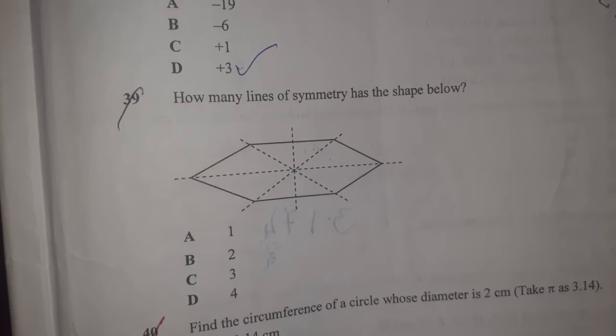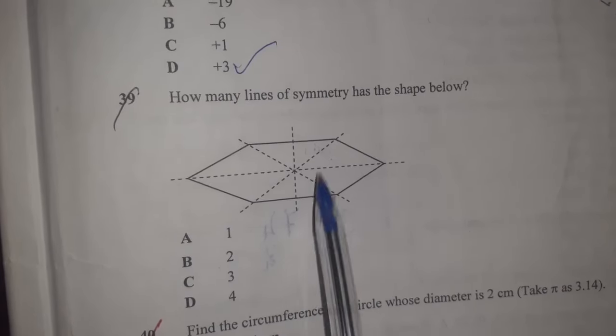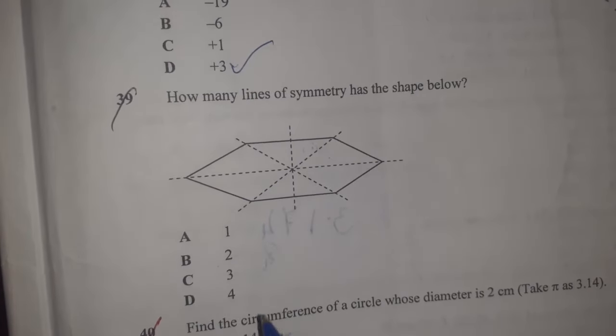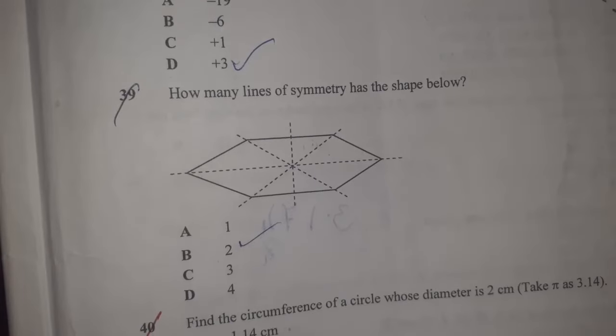So how many lines of symmetry has the shape below? Now, how many lines of symmetry? So the lines of symmetry is this one and this one. Okay, so there are two.